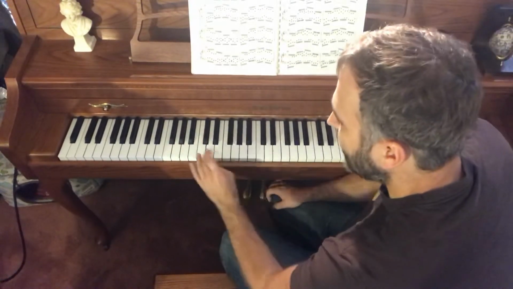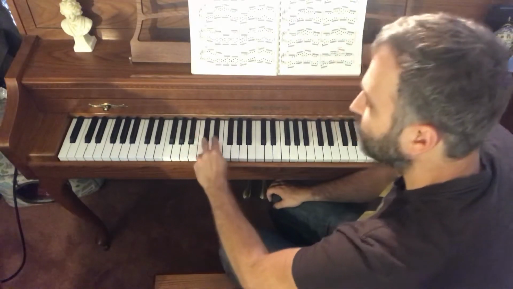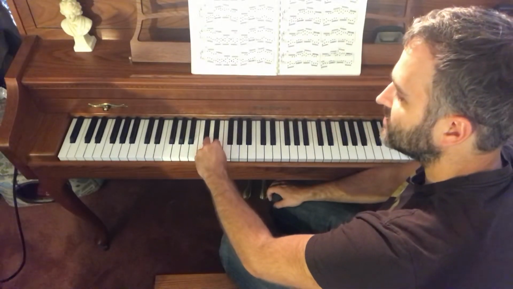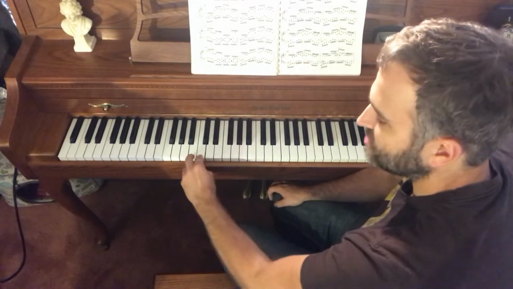And then you could expand that because you'll notice another nice pattern on the piano: to the right of these two black keys, there are also two white keys together. What are these? Well, we just went up the alphabet.